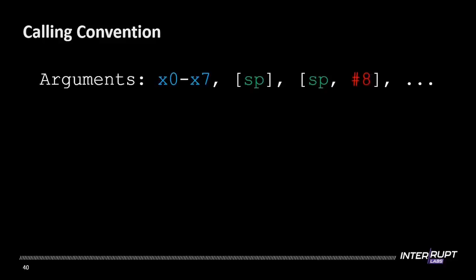Now let's quickly look at the calling convention. Basically, how does a function expect its arguments and where does it put its return value? So for the arguments, first you put them in the registers x0 to x7 inclusive. So the first argument goes in x0, second x1, etc. When you get past x7, you start putting them on the stack. So the 9th argument at the top of the stack, 10th below it, etc.